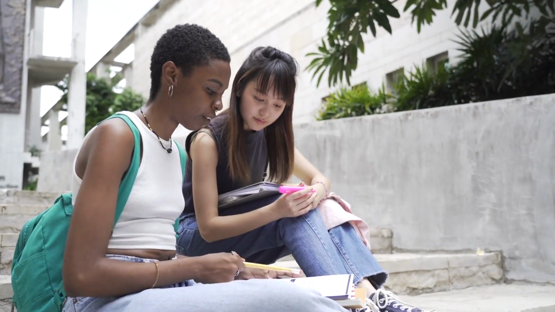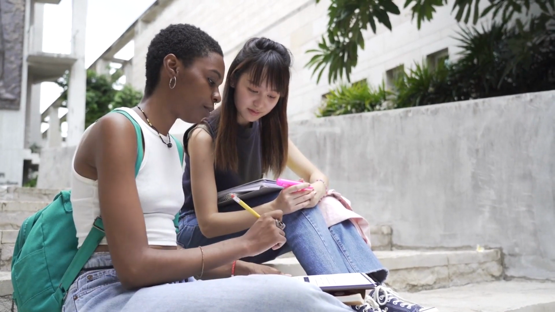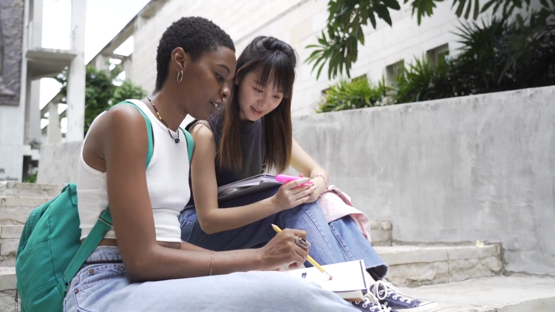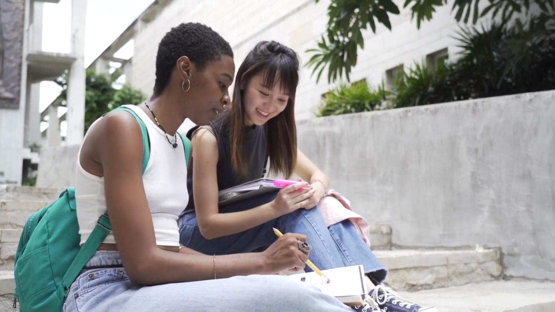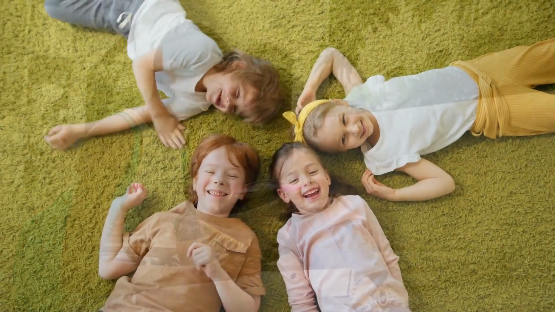As a group, decide on the study methods that work best for everyone. It could be reading together, solving practice problems, creating study guides, or teaching each other concepts. By aligning study methods, you can maximize the group's effectiveness and efficiency.